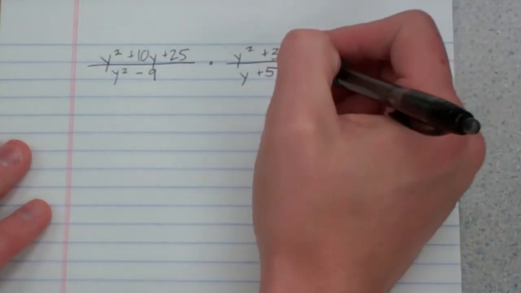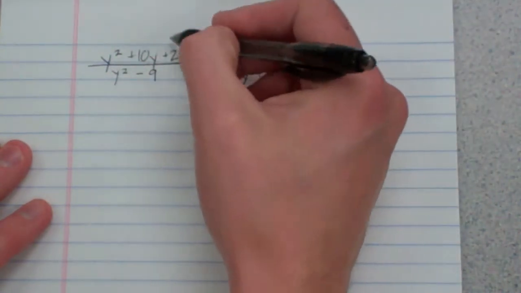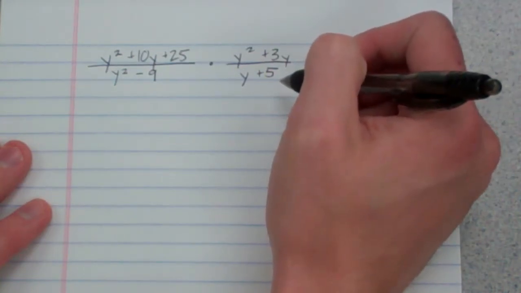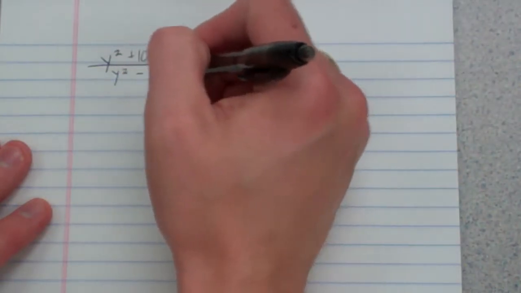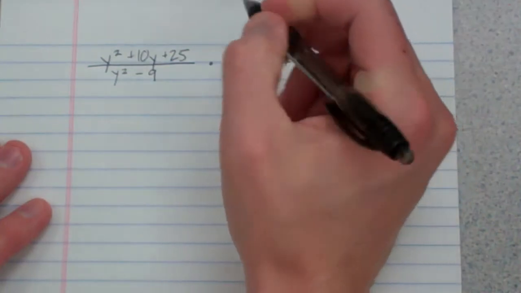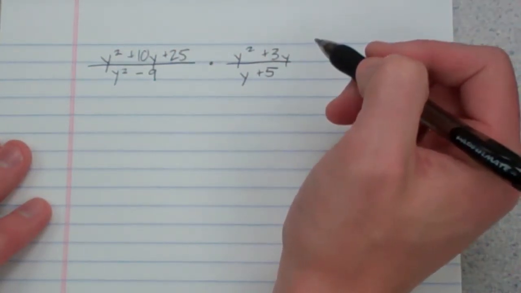So the first thing that I notice is that this is a multiplication sign, and so I know I'm going to multiply this rational expression and this rational expression. When I multiply, you'll remember with fractions, it's just top times top, bottom times bottom. So I'll just put that in my head for now. And what I want to do first is see if there's anything that I can factor out.